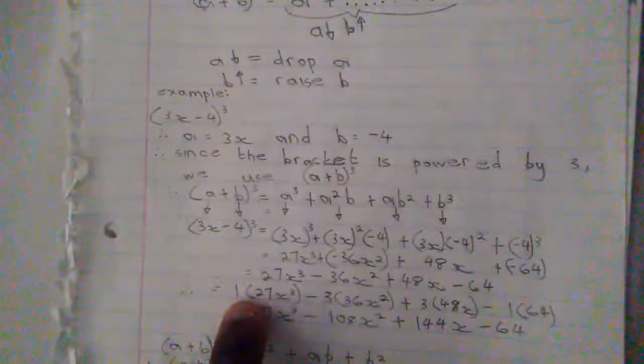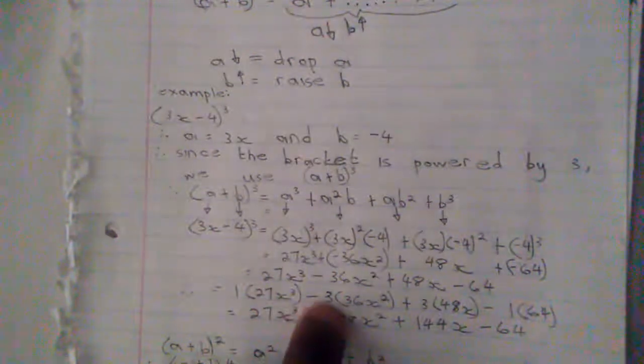We put the coefficients, which are the numbers in Pascal's triangle, in front of the numbers that we got when simplifying this expression. So it will be 1 multiplied by 27x to the third, minus 3 multiplied by 36x squared, plus 3 multiplied by 48x, minus 1 multiplied by 64.